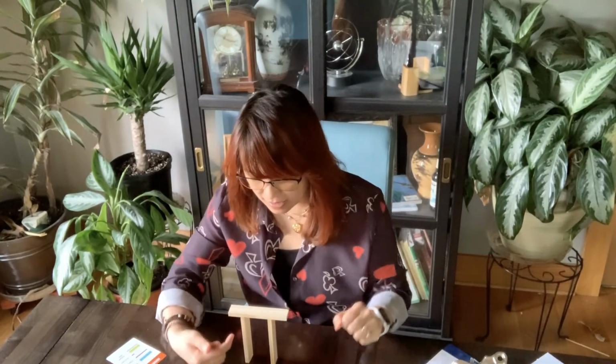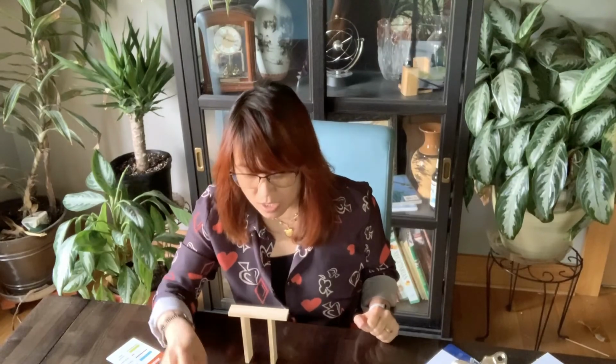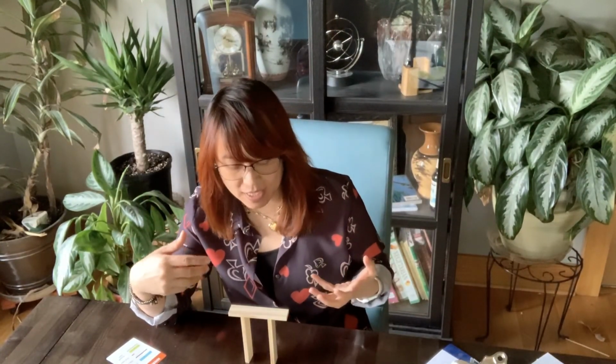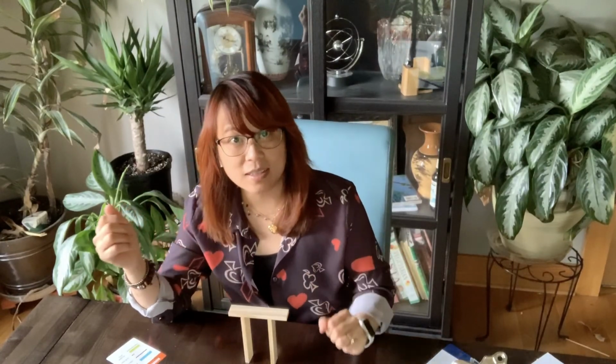What does this block do? What would happen if I removed that block, right? How would I go about creating something, a tower that's bigger than this? What would I need to use?